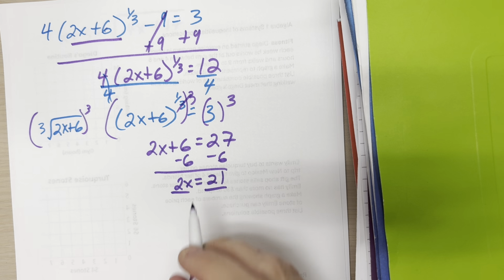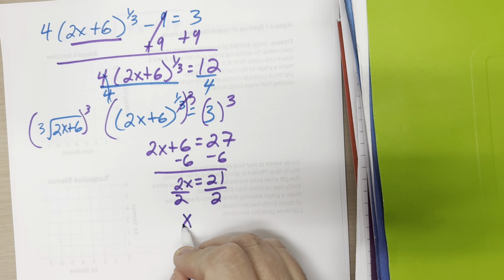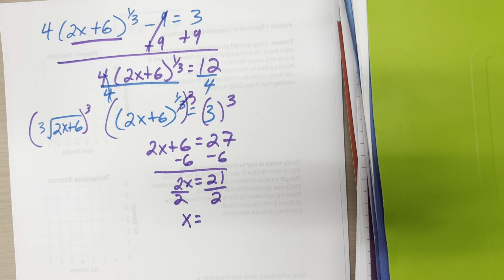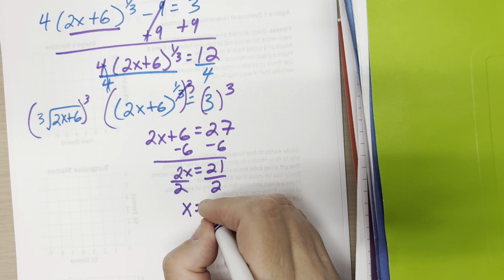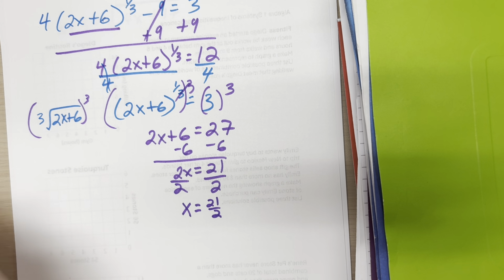What's with all these 21s? Divide by 2. 21 halves? Okay. Life is messy sometimes, so that's fine.